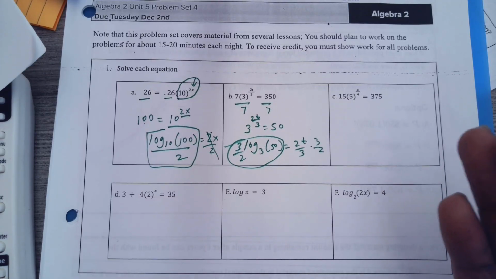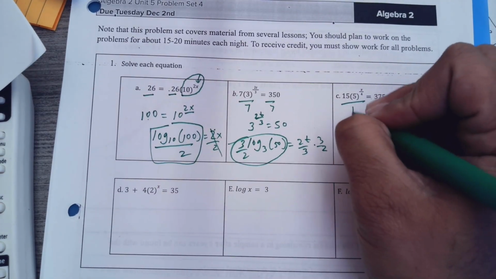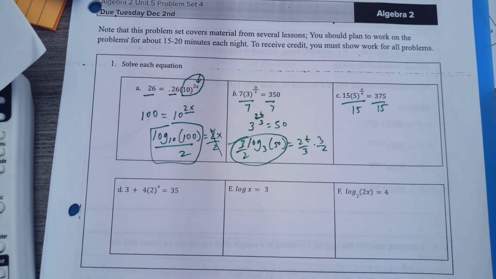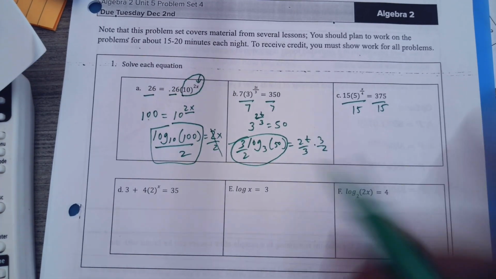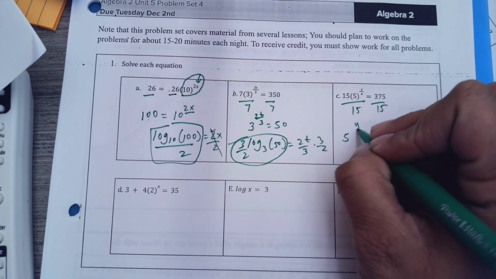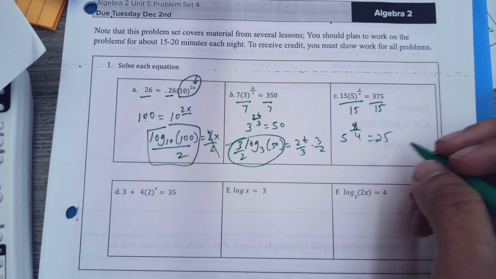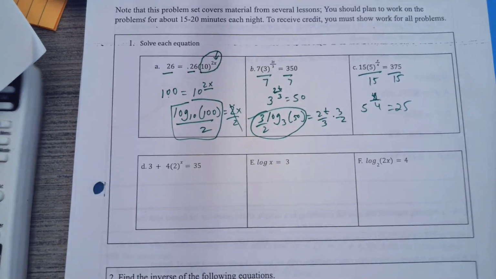C, we will divide by 15. 375 divided by 15. I do not have a calculator on me. Give me just a second. Let me use my phone calculator. 375 divided by 15 is 25. So 5 to the power of x over 4 equals 25, and then I can convert this to log, and you can figure out the answer.